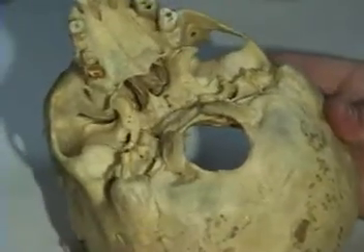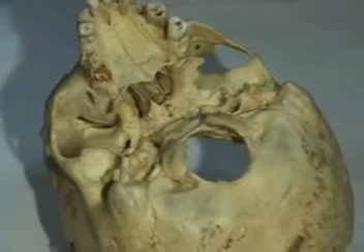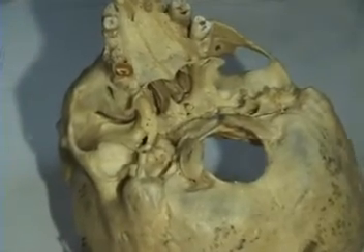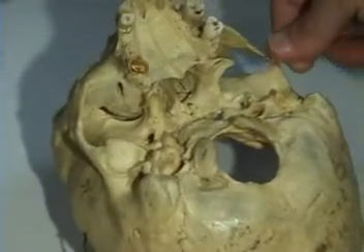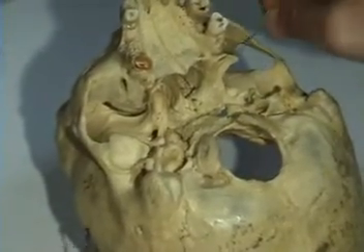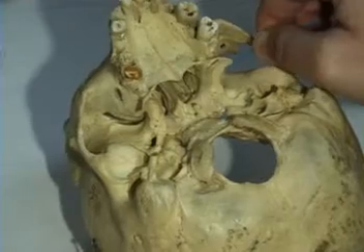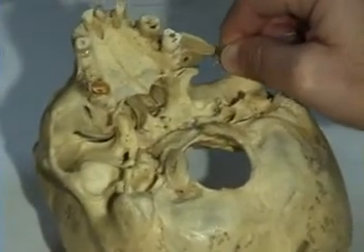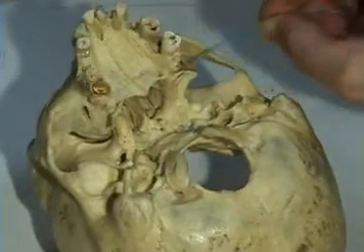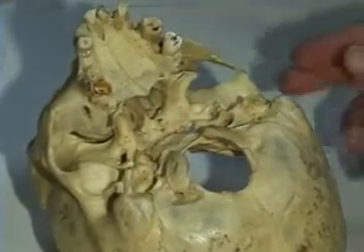If you recall, we discussed an opening from the pterygopalatine fossa into the posterior part of the nasal cavity. We called that the sphenopalatine foramen, and we can see that the sphenopalatine foramen now is a hole in this palatine bone extending into the nasal cavity back there.